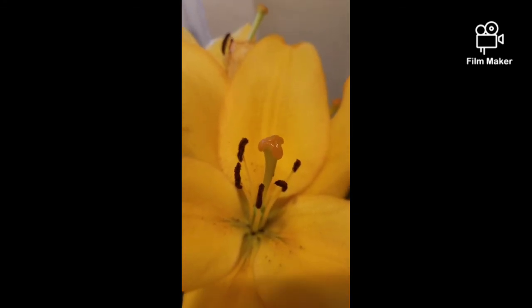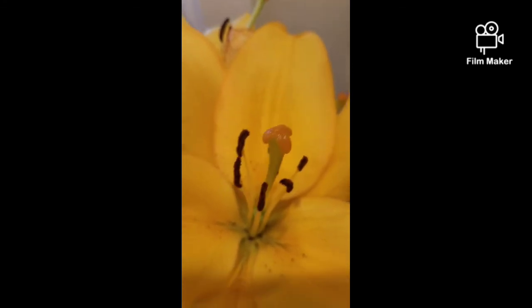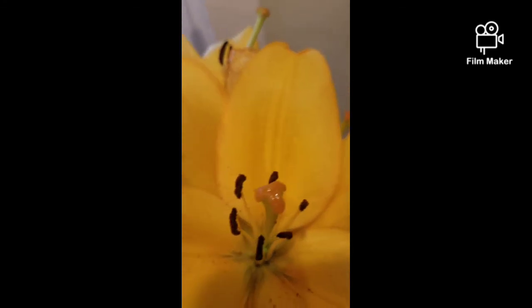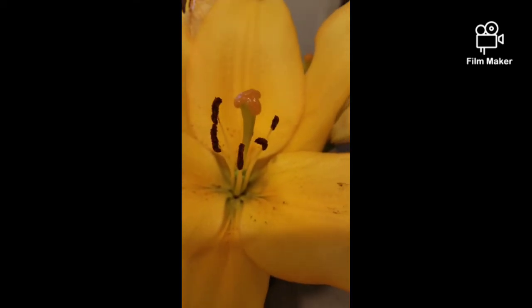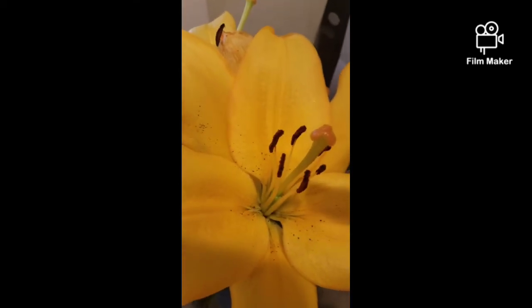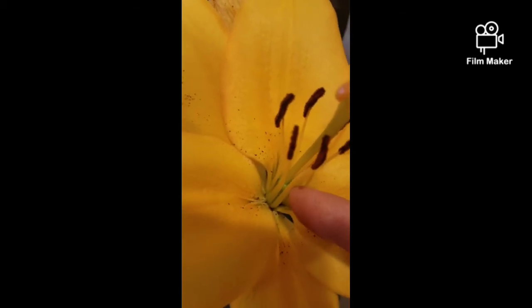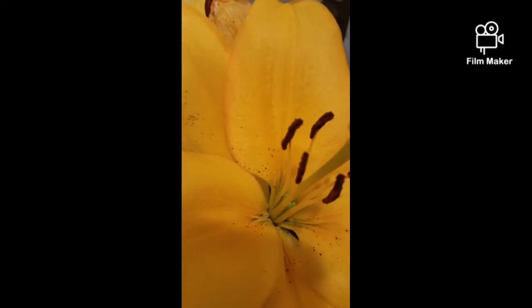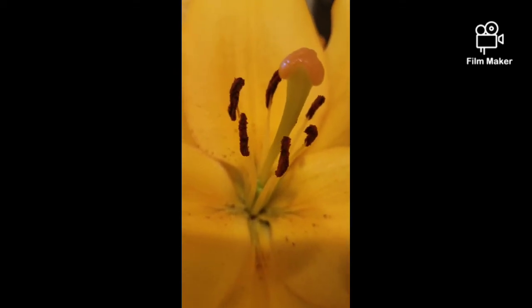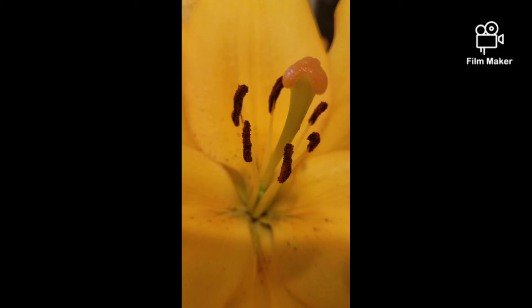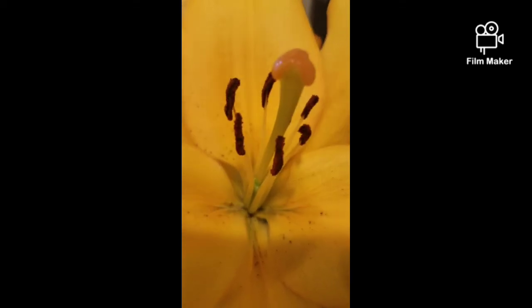So the animal brushes up against that, the pollen sticks to the stigma, this top shiny part, and then the flower actually carries that pollen down this tube into the very bottom here, where there are ovules. And each of those ovules, if it joins up with a piece of pollen, can develop into a seed.